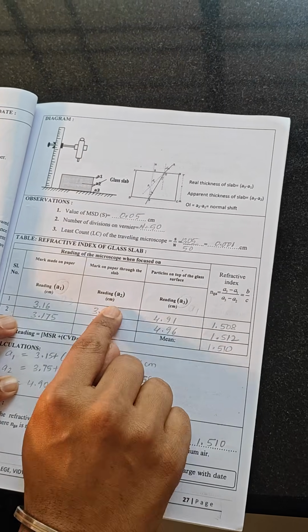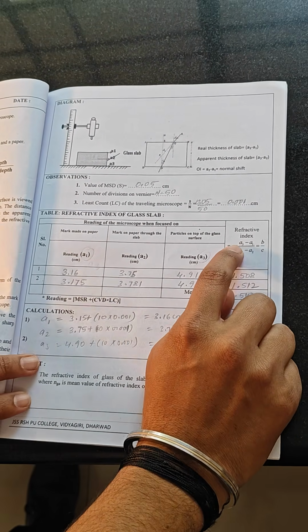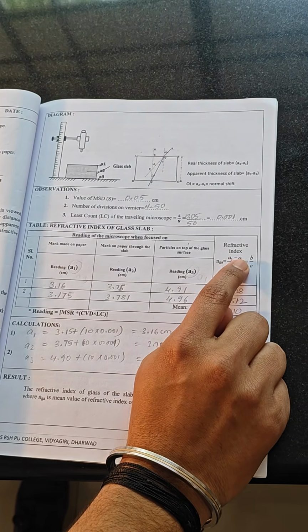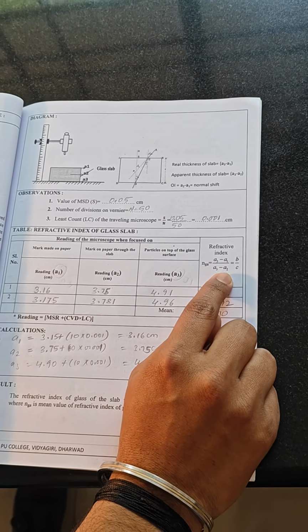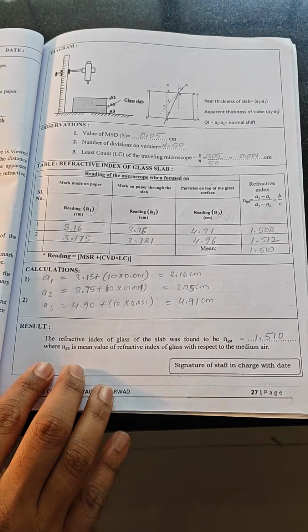Here these are A1, A2, A3. To find the refractive index, we have to do A3 minus A1 divided by A3 minus A2. A3 minus A1 gives you the thickness of the given glass slab. A3 minus A2 will give you the apparent shift. So the thickness divided by the apparent shift will give you the refractive index.